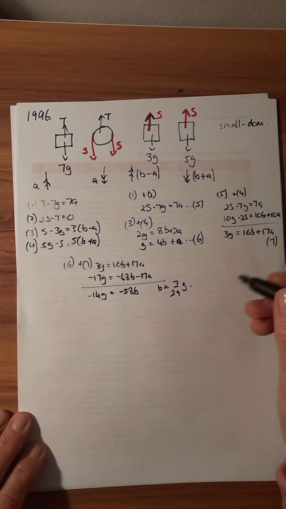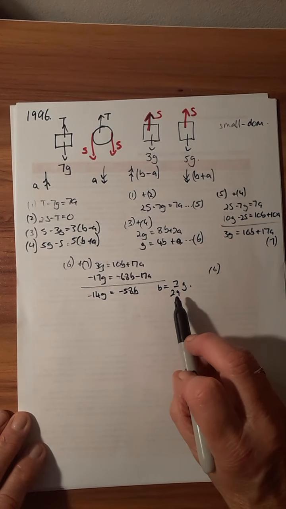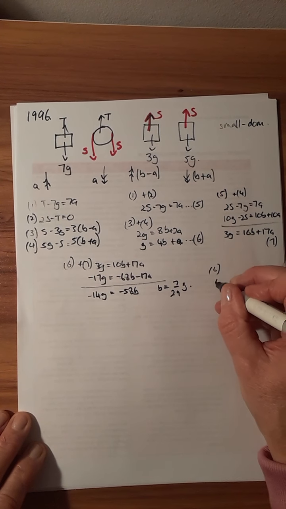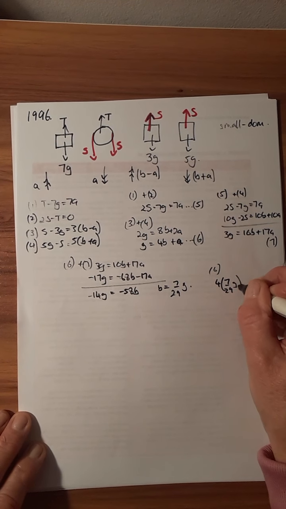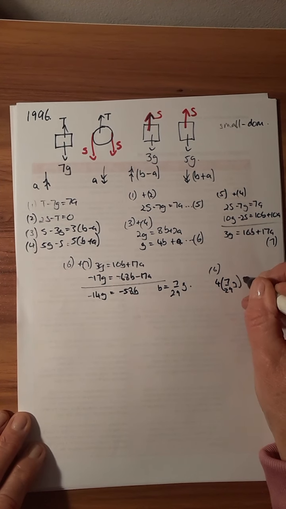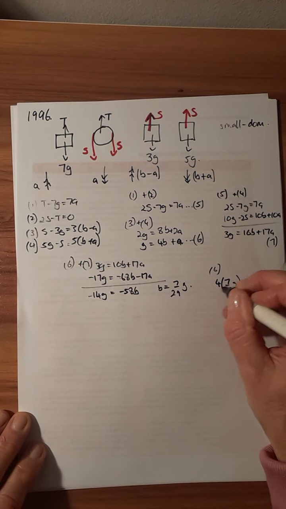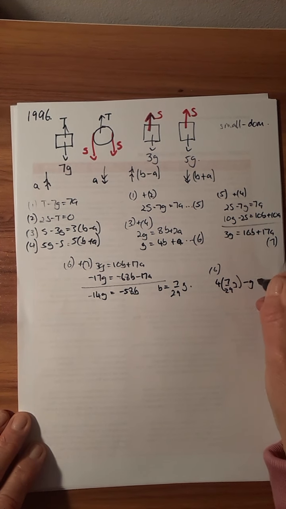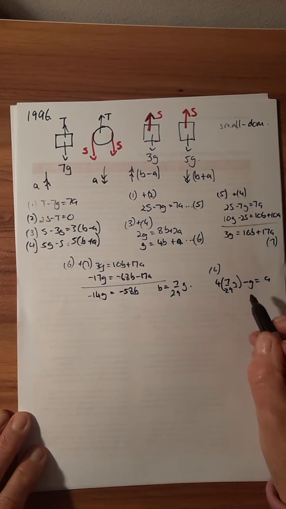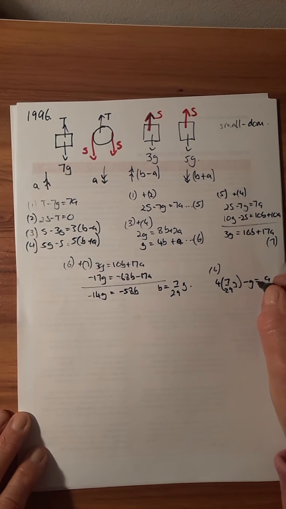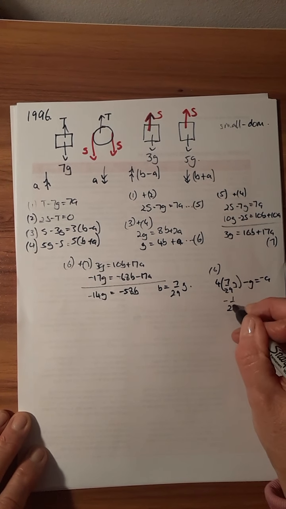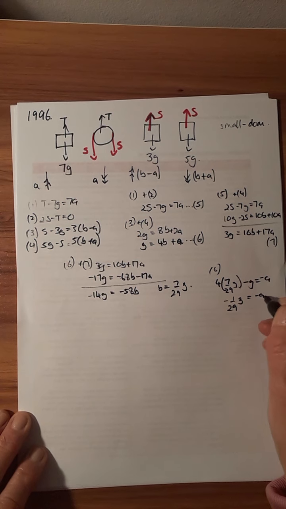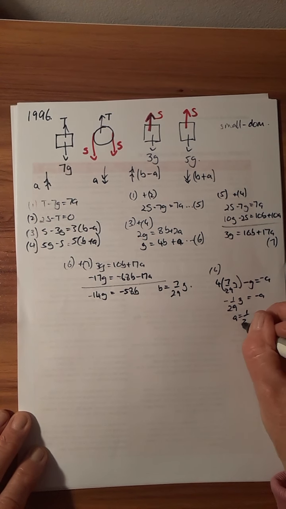I can use this value then to get A. So I'll go back to equation 6, I'll sub in this value for B, and I'll get 4B's, which is 4 sevens over 29G's, plus minus G. So 4B's minus G is equal to A, and that will give me 4 sevens are 28 over 29, give me minus A, sorry. And that will give me minus 1 over 29G is equal to minus A. So A is 1 over 29G.